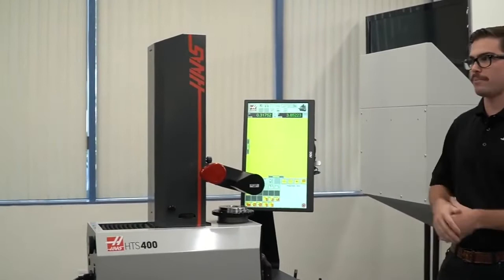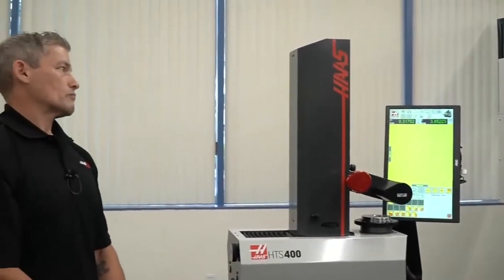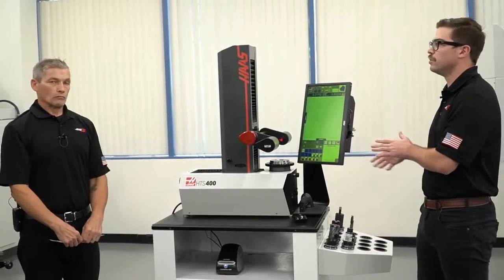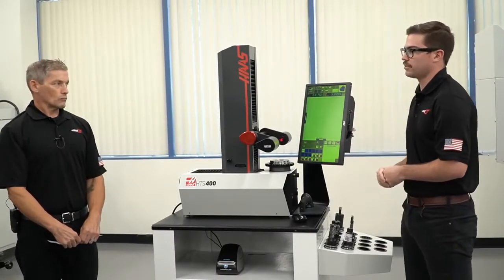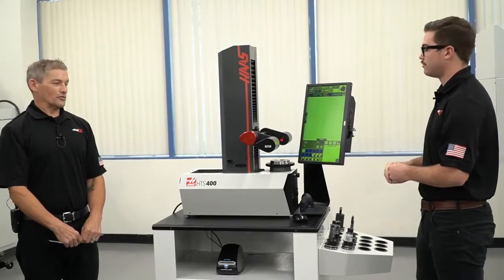Yep, and then each time you swap it, you quickly calibrate it. But it's a very simple process, and it allows you, even if you have multiple tool holders for your shop, to use the same tool presetter for all those operations. Cool. Let's look at how it works.